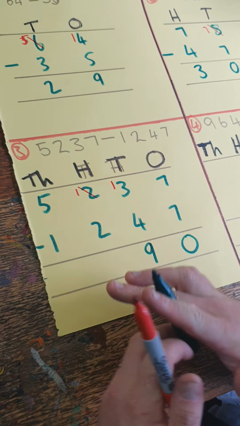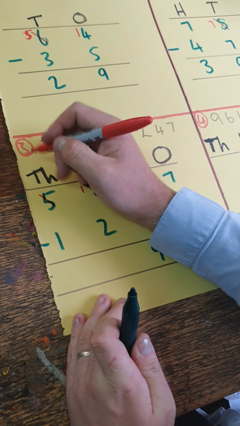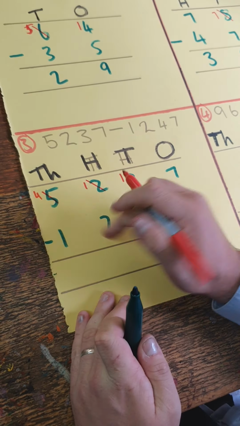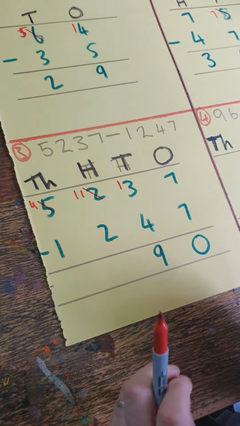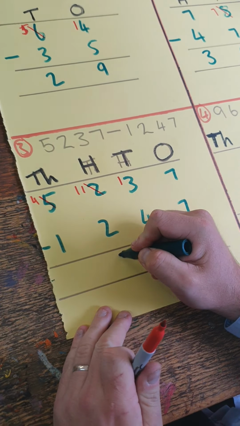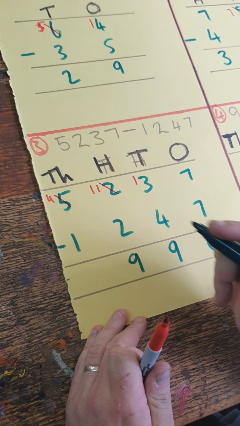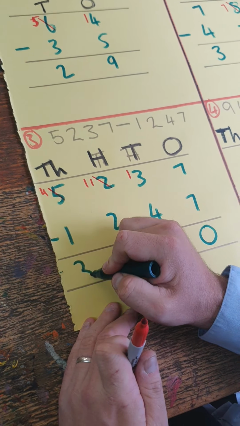1 take away 2, again we can't do it, so we have to steal from the next column. So that becomes 4, and that becomes 11. 11 take away 2, we can do that, is 9 again, and 4 take away 1 is 3.